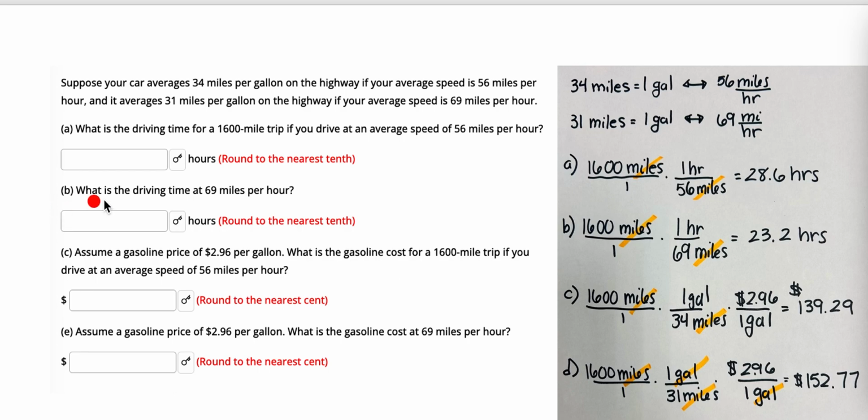Now, for part B, it's asking the same question, but we're driving at 69 miles per hour. So we're still driving the same trip of 1,600 miles, but we're traveling at 69 miles per hour now. So instead of having 56 here, I'm going to put in 69 here. So I'm going to have 69 miles in the denominator, so my miles can cross off. And then I'm left with hours. So I just have to do this arithmetic, and I get 23.2 hours.